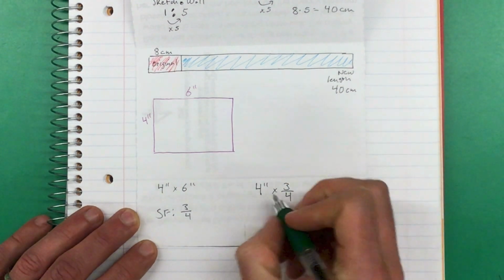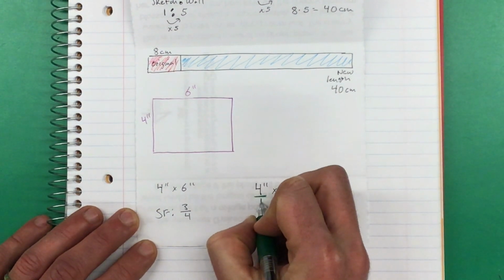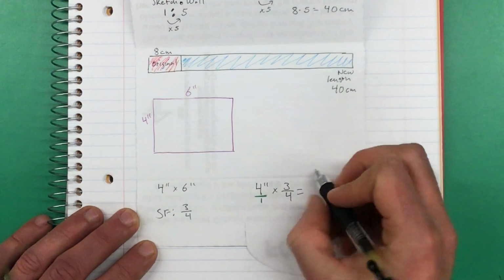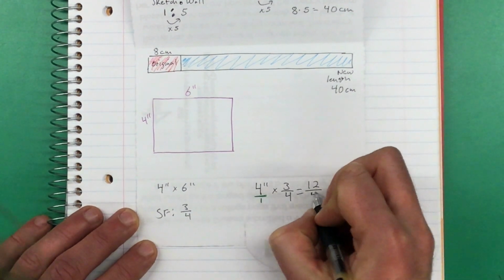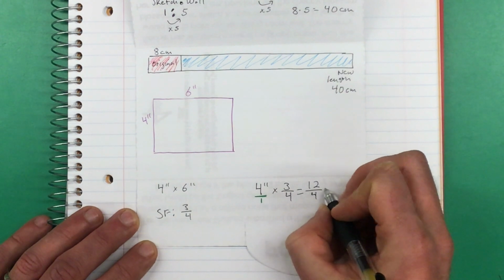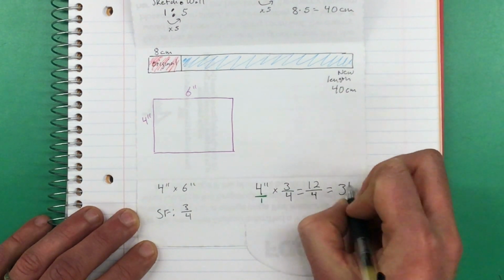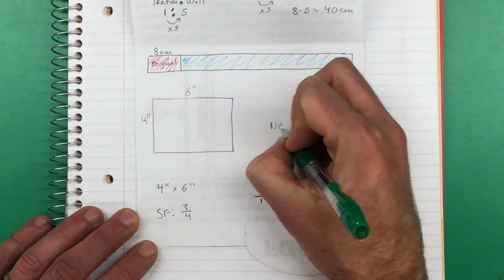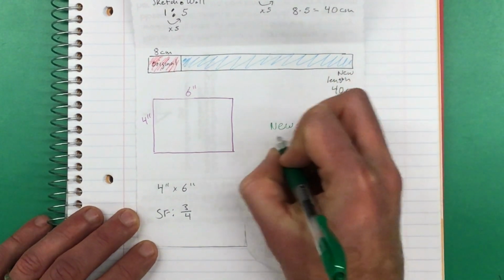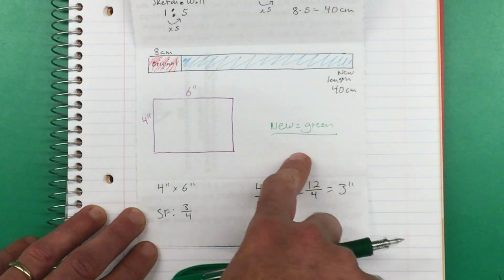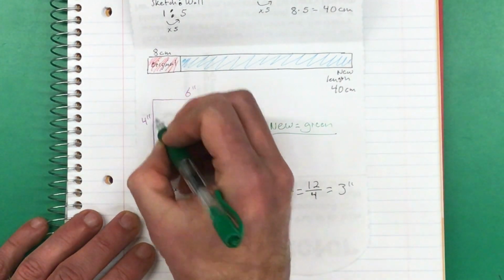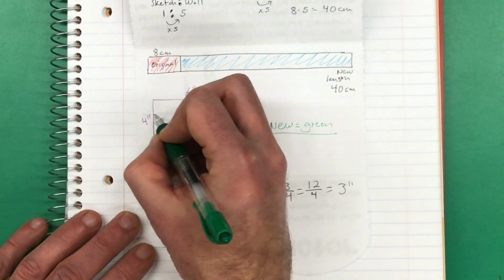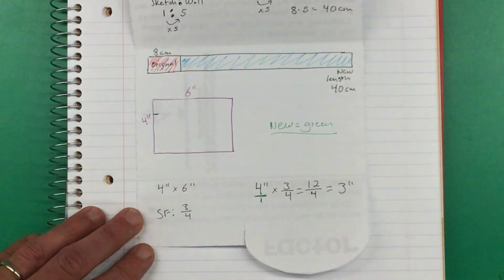And remember, when we go to multiply fractions, let's put this 4 over 1, and now we can multiply straight across. 4 times 3 is 12. 1 times 4 is 4. And so 12 over 4, that simplifies down to what? 3. So our new drawing there, let's call this the new one. I'm going to label it new equals green, right? So whatever colors you're using, you can use that. It's going to be about 3 inches. So instead of it going up to 4, I'm going to make a little mark here. Maybe this is about where it's going to start. So you'll see, we'll fill that in a second.